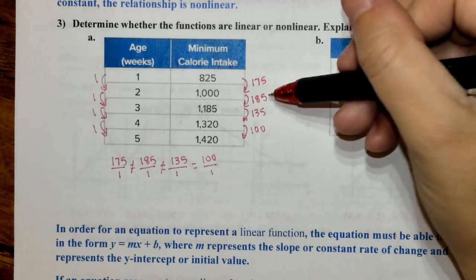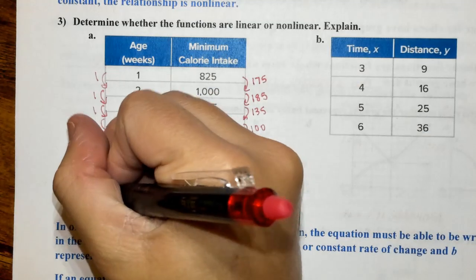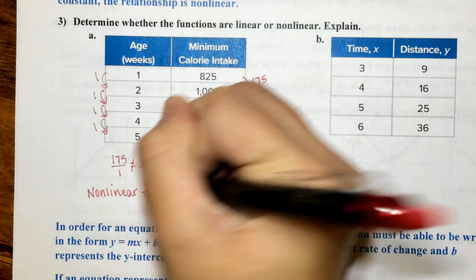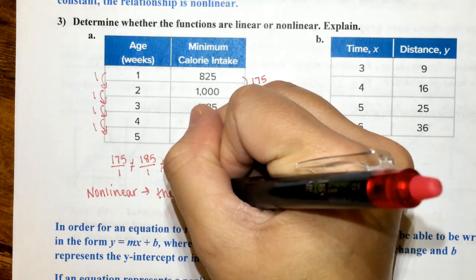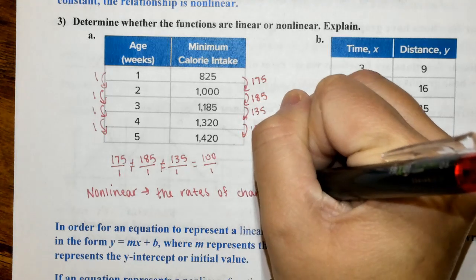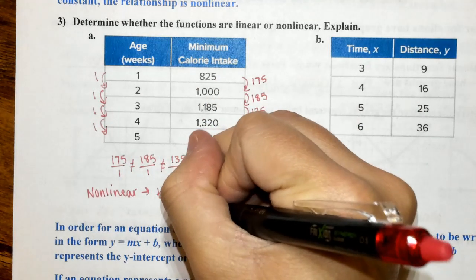But honestly, we could have stopped with those first two, and we would say that this is nonlinear because the rates of change aren't constant.